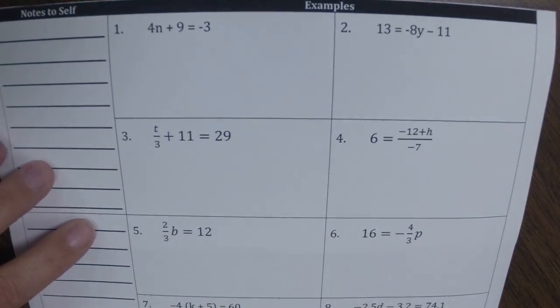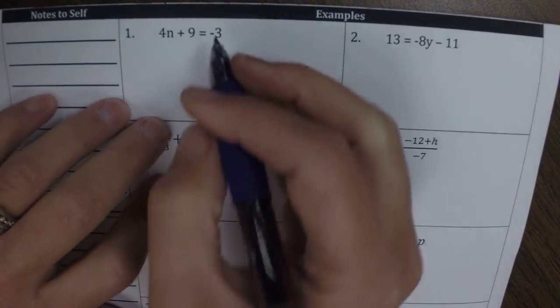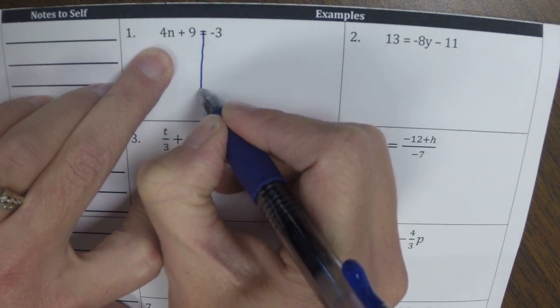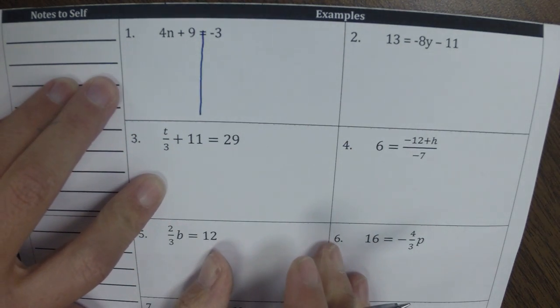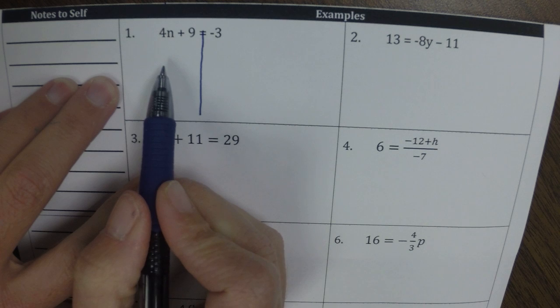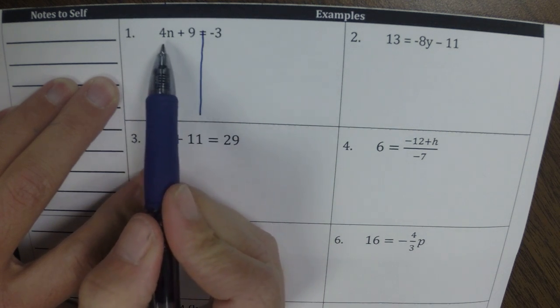So I'm going to fold my paper so that you guys can read this pretty good. We're going to look at number 1. So our very first step every time is going to be to draw the line. And then we want to see where is the variable. Is it on the left of the line or is it on the right? Well, it's on the left.